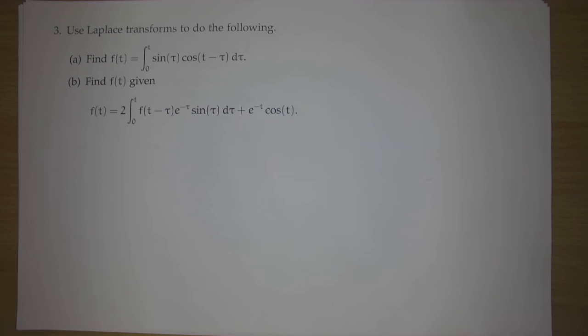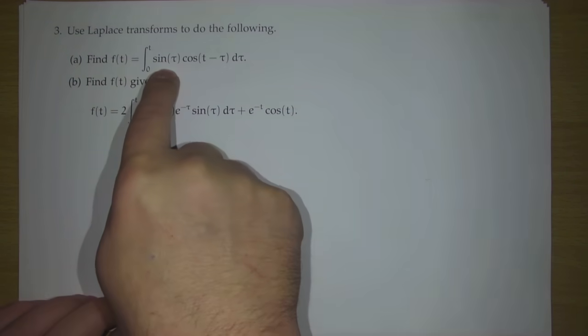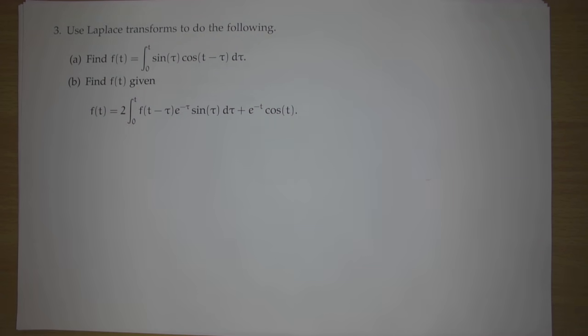Number 3, use Laplace transforms to do the following. Part A, find f of t, which equals the integral from 0 to t of sine of tau cosine of t minus tau d tau. Well, there it is. We found it. Oh wait, no. That's not what it means for part A. The implication is that we want to simplify it, probably so we don't have an integral.